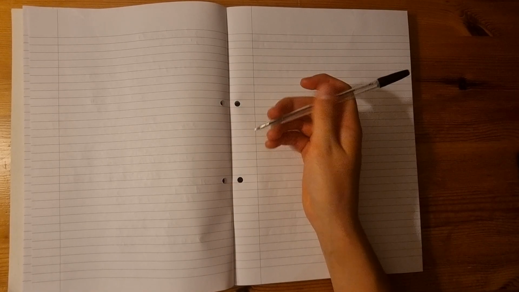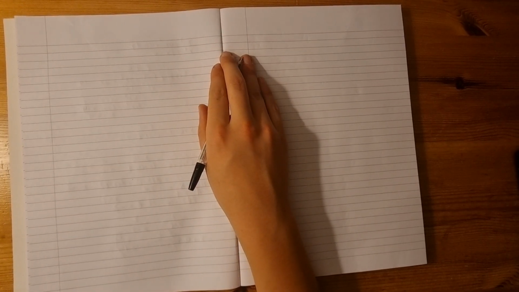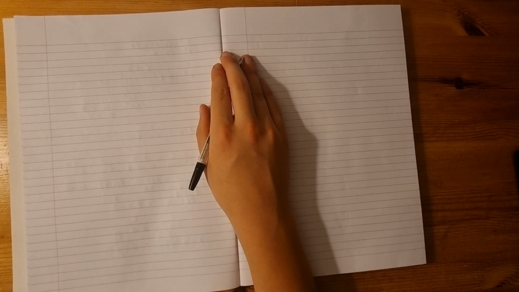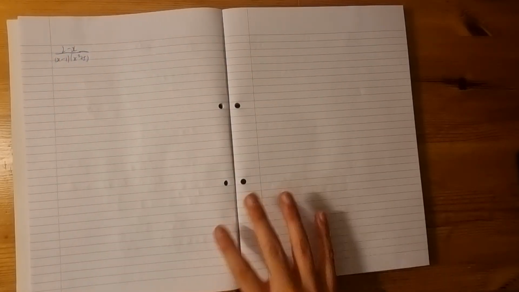And now we'll look at one last example to consolidate. Let's say that, let me think, we'll do an example with an irreducible quadratic factor. So we'll say (2 minus x) divided by (x minus 1)(x squared plus 5). So split this into partial fractions, please. I need to be polite.